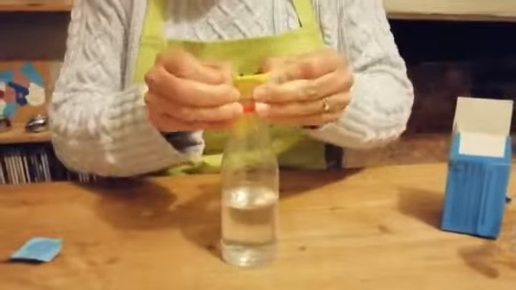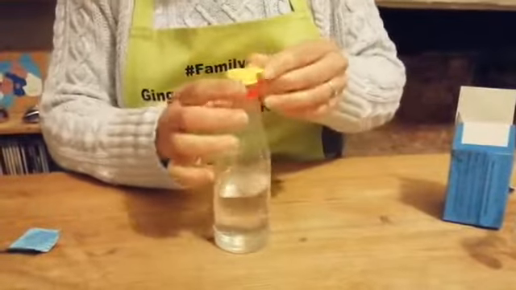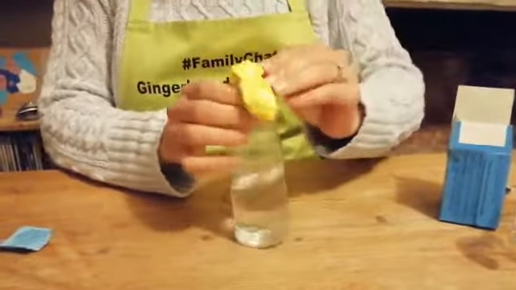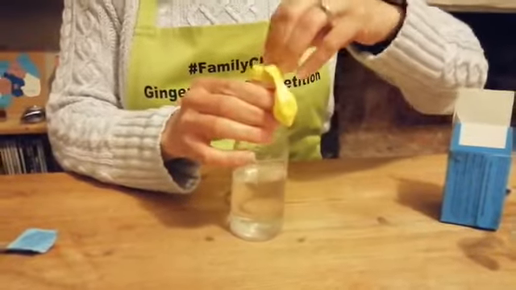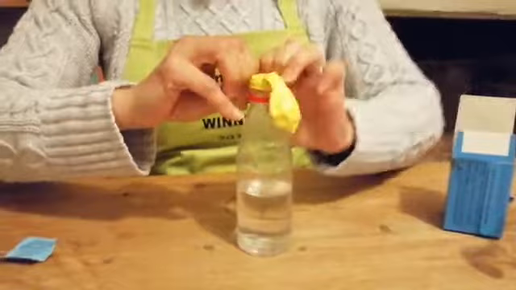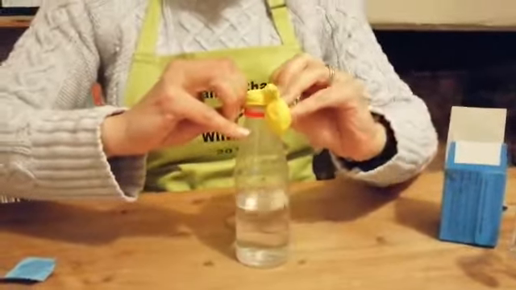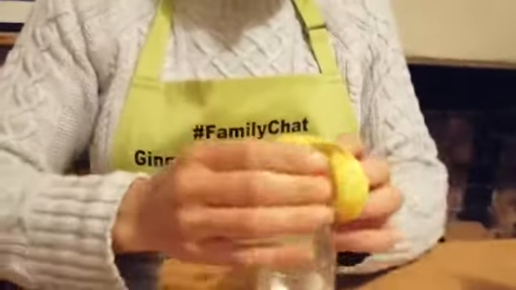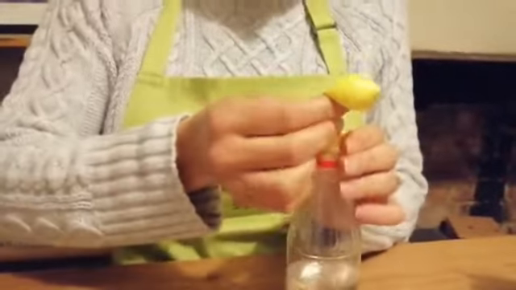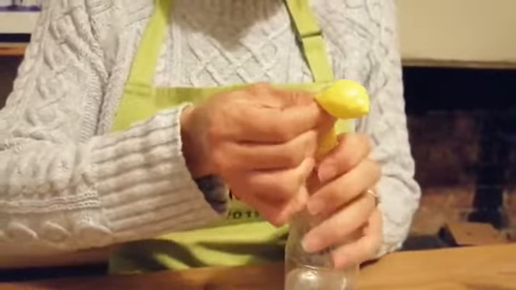Okay, so you're going to place your balloon over the top. Make sure that the neck of the balloon is over so that any gas that escapes in a minute gets the edge of the balloon nice and tightly over the bottle, okay? Because once the gas is produced, hopefully we're going to get that gas to fill the balloon.